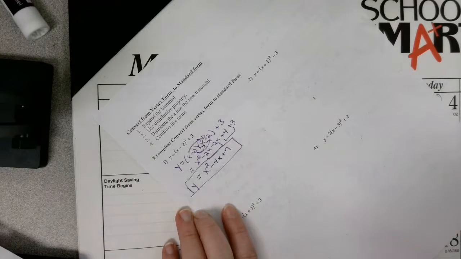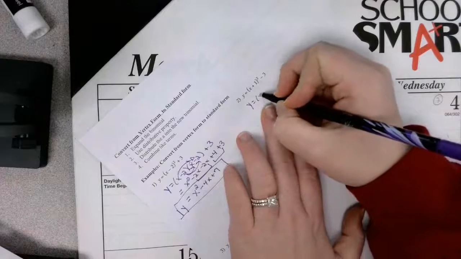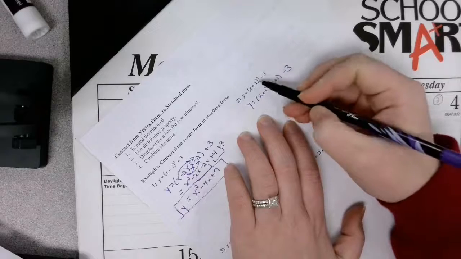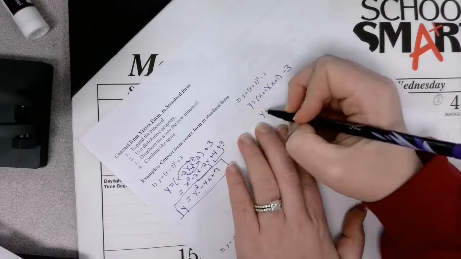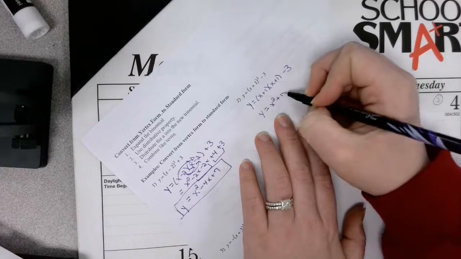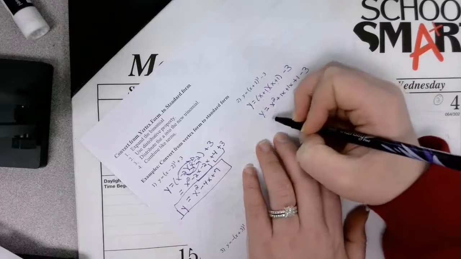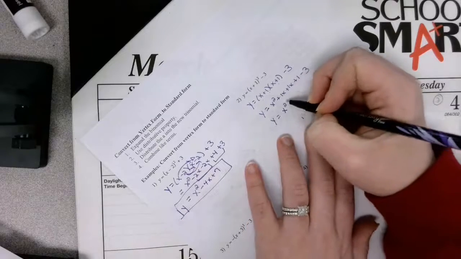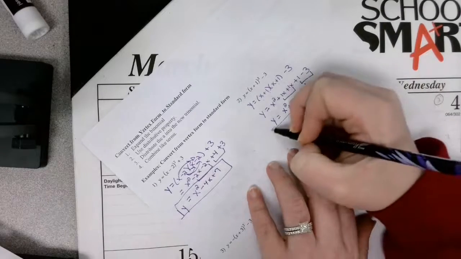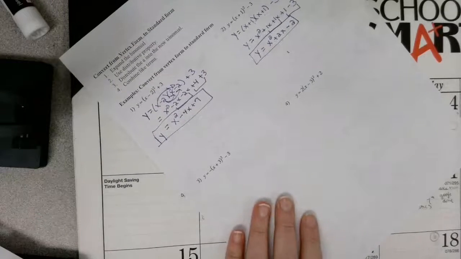Let's do another one together. Y equals (x plus 1) times (x plus 1) minus 3, because I have to write that twice. Y equals x times x is x squared, x times 1 is 1x again, and then plus 1 minus 3, and we just combine our like terms. X squared plus 2x minus 2. And there it is in standard form. The last two are a little trickier, so I'm going to stick around with you for these two.